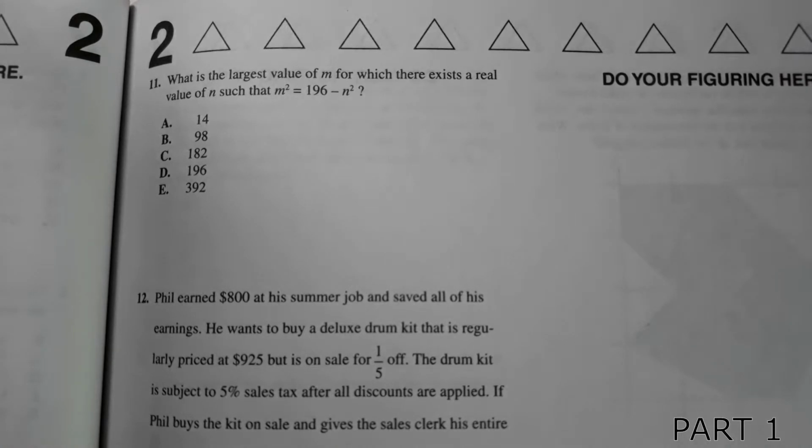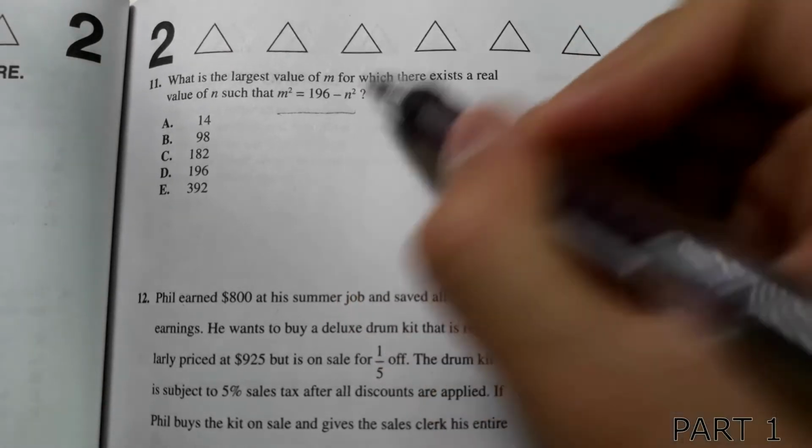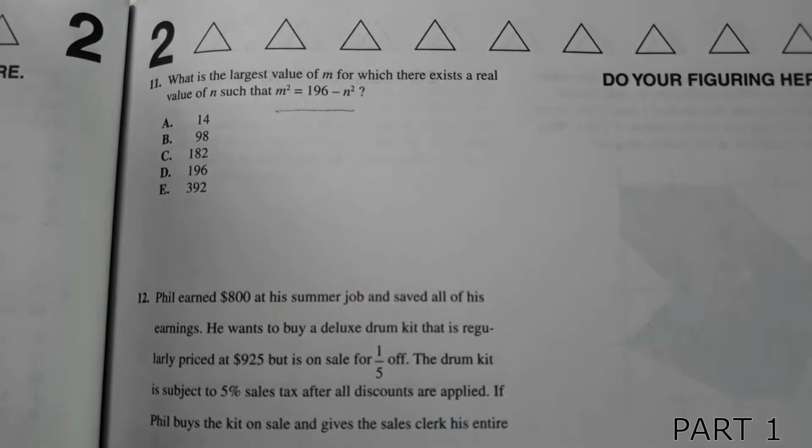What is the largest value of m for which there exists a real value of n such that this equals that? Okay, let me just figure out how to solve this.